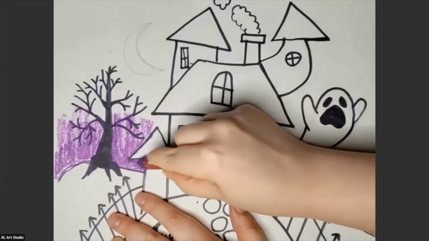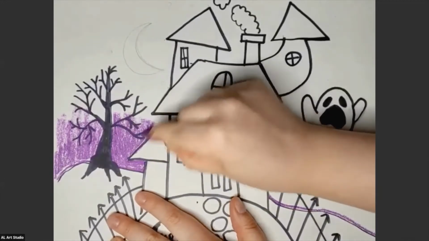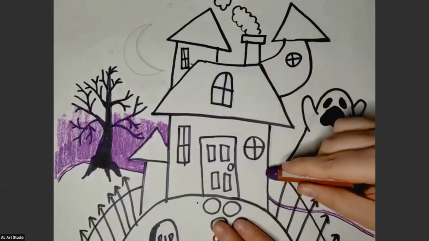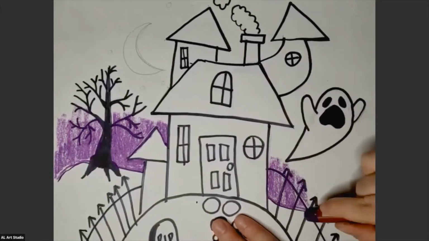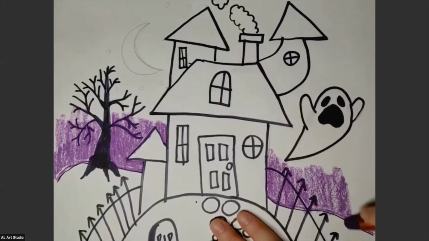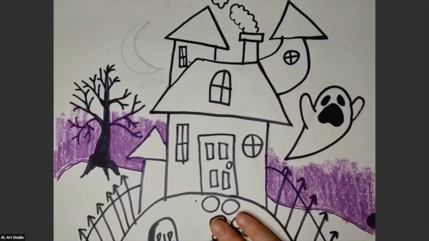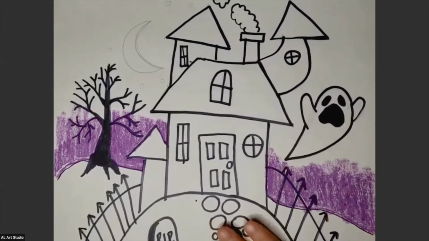I'm pressing a little lighter here. Over the top of the Sharpie marks for your fence as well. So right now we're only doing the background.